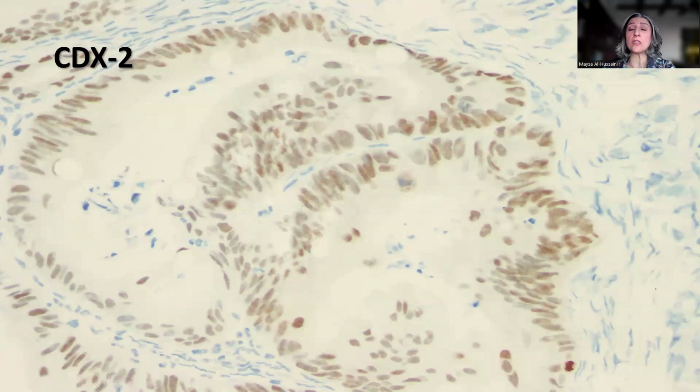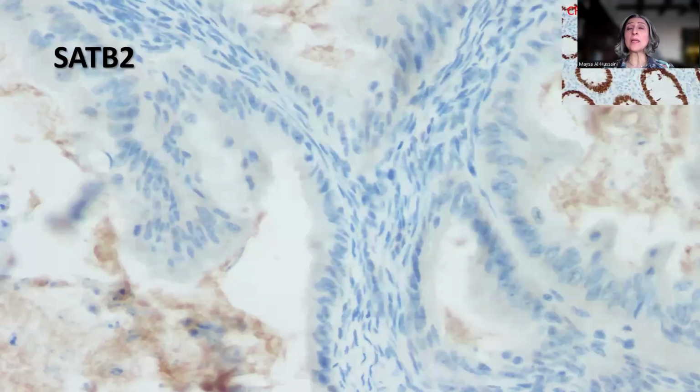CDX2 is also positive, showing the nuclear staining in the tumor cell nuclei lining the glands. So using cytokeratin 7, cytokeratin 20, CDX2, we're not quite sure whether this is a primary ovarian or metastatic gastrointestinal carcinoma. Now, what about SATB2? SATB2 is completely negative in the tumor cell nuclei.